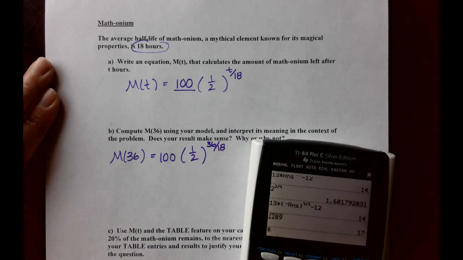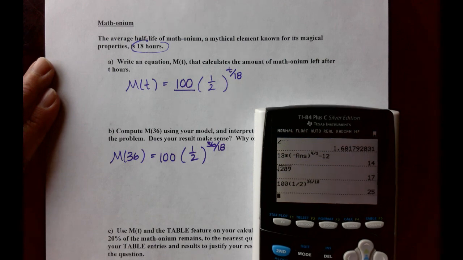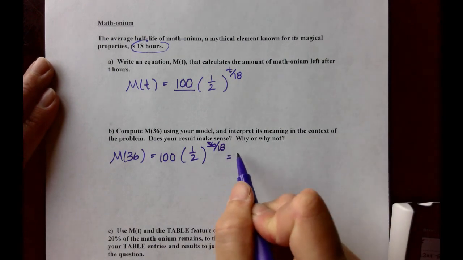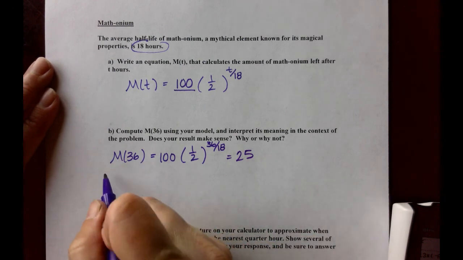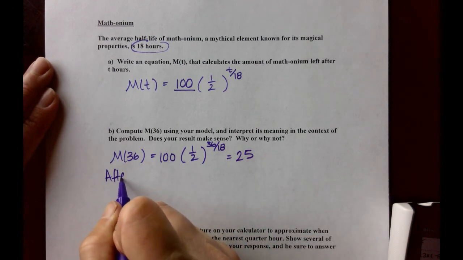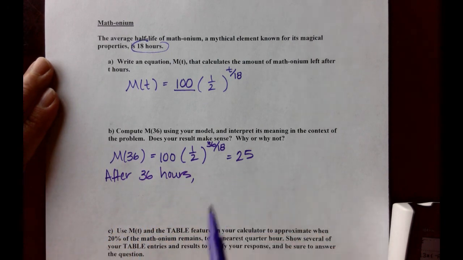And if I jump to the calculator right now and ask it for some help, 100 times 1/2 raised to the 36 divided by 18, it tells me 25 exactly. And this means that after 36 hours, 25% of the mathonium should remain.